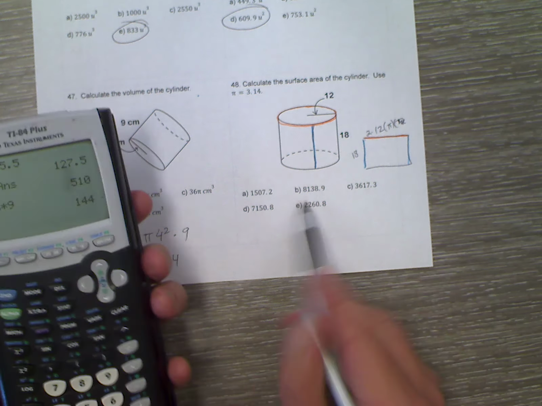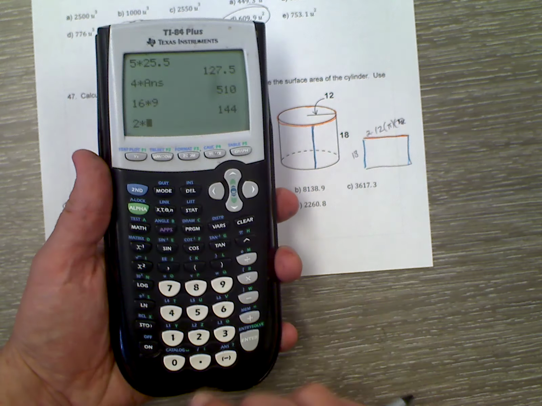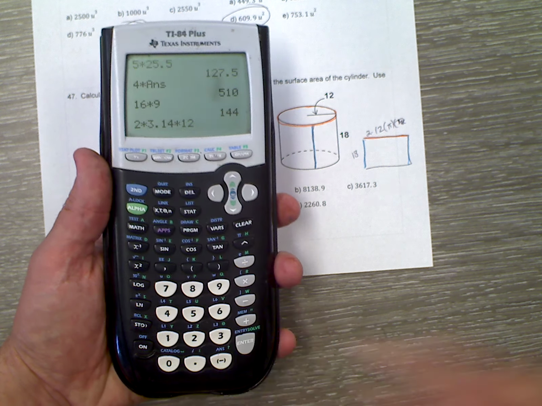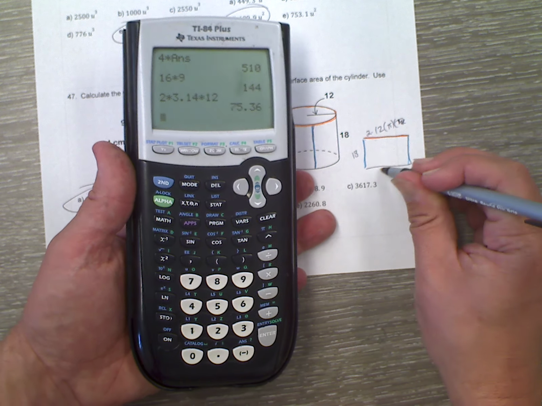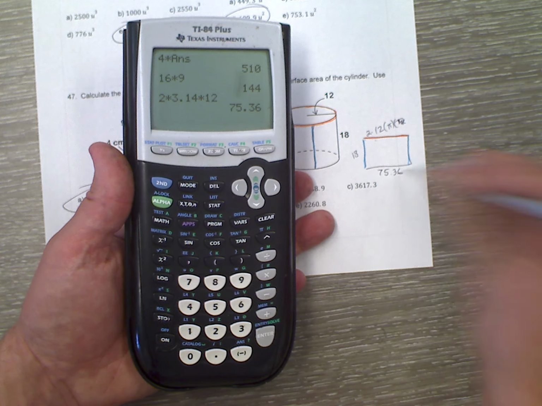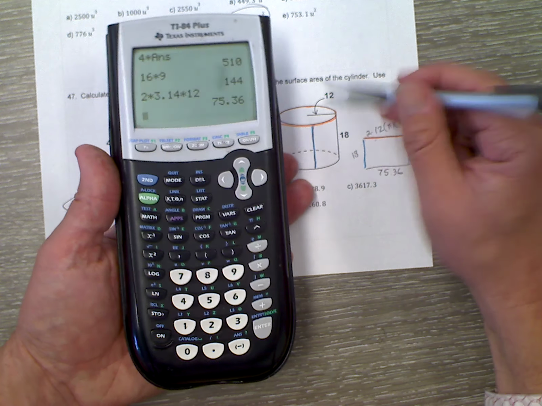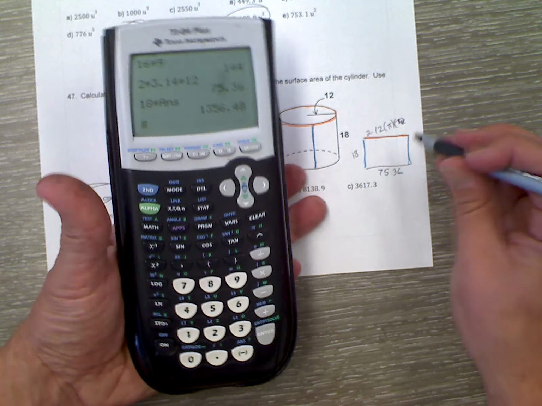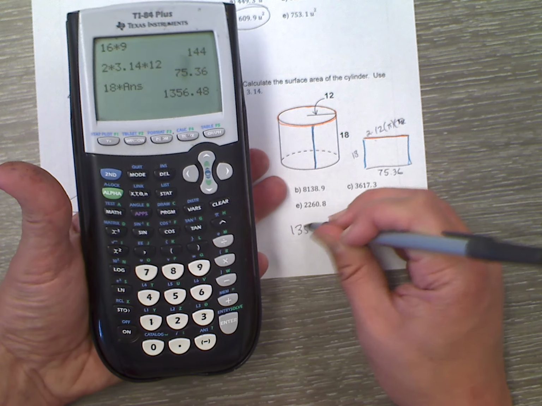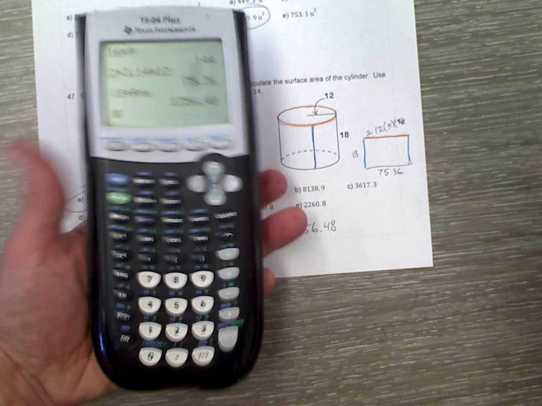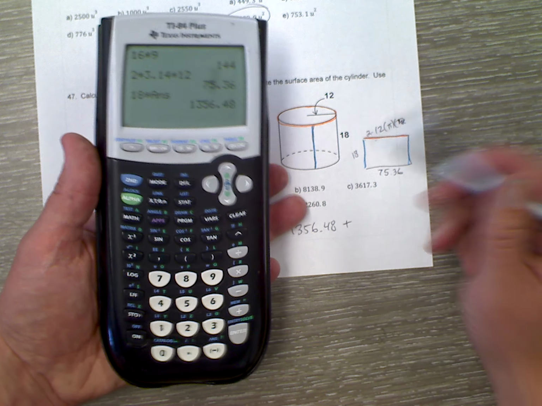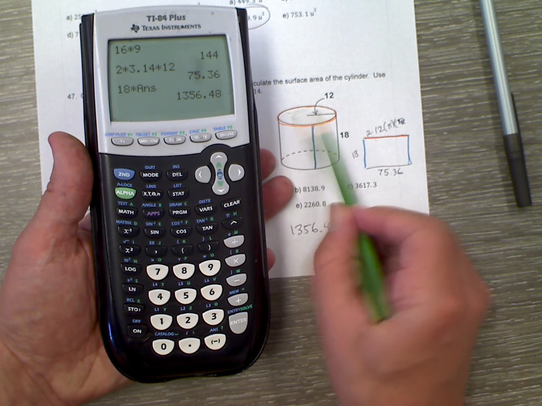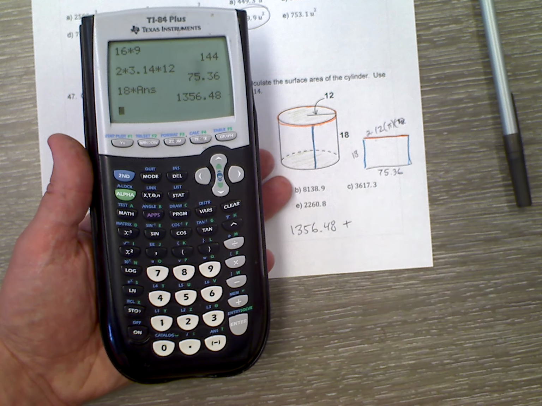All right, so I don't have pi in any of these answers. So let's do 2 times pi times r. So 75, I'll just write it down here, 0.36. So the area of kind of the walls of this cylinder is going to be 18 times that, which is 1,356.48. Now we've got to add the top and bottom. So we've got a ceiling up here, and we've got the floor down there.